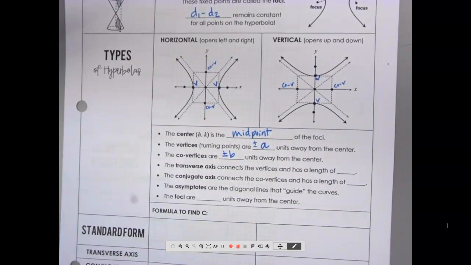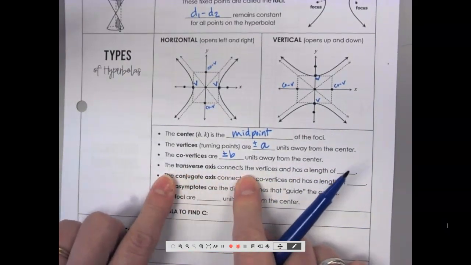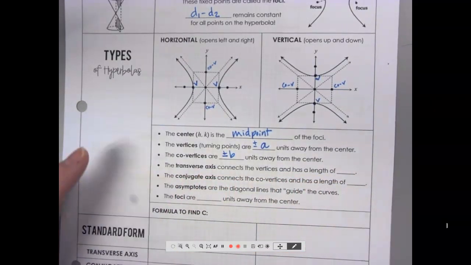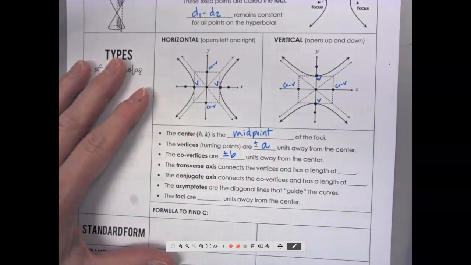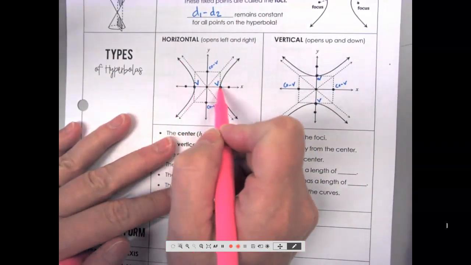Okay, we have two axes. We have the transverse and the conjugate. The transverse axis connects the vertices and has a length of, okay, we'll fill that in a minute. Let's see, I'm going to get a different color here. So here's a vertex, here's a vertex.